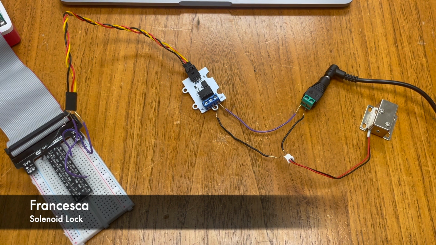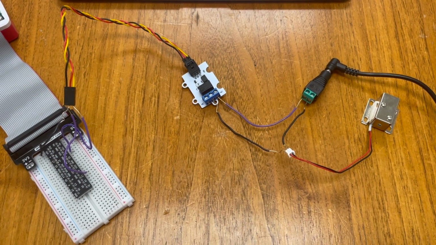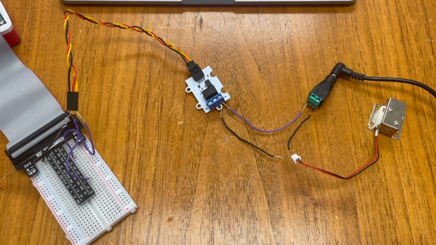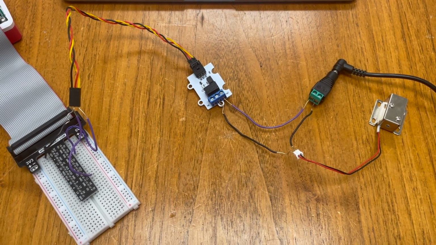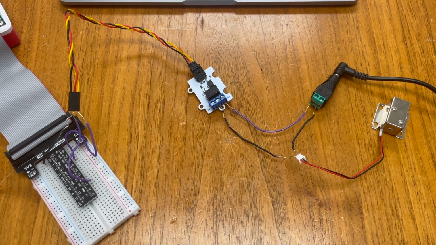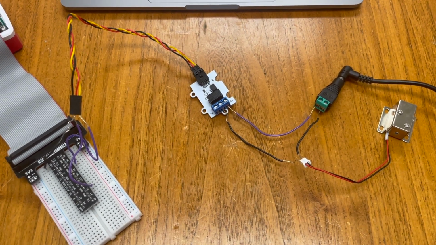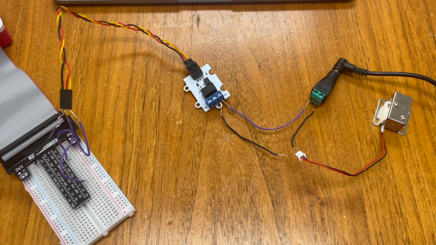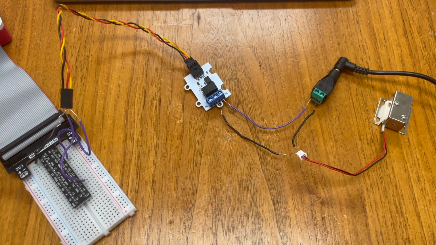In order to control the solenoid lock, a relay module must be an intermediary component. This is to control the lock based on a voltage difference. It is important to note the voltage requirements of each device are different. The relay module is 3 volts. The solenoid lock requires 6 volts, and therefore a 6 volt power adapter is required.